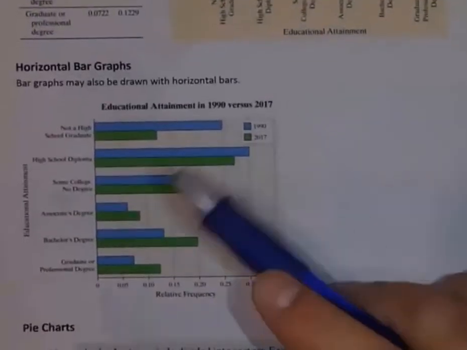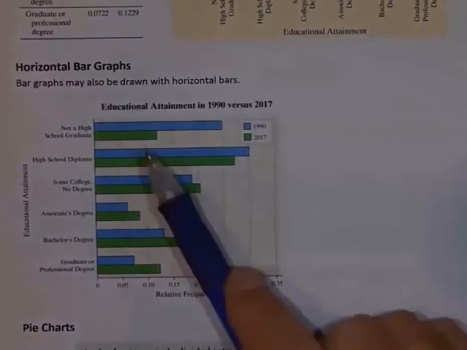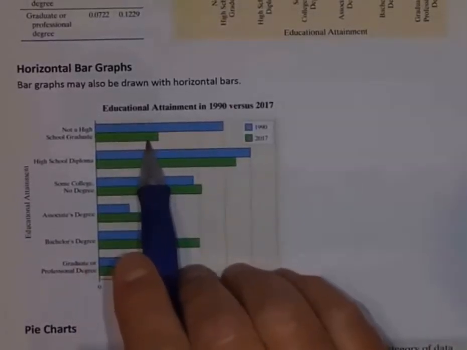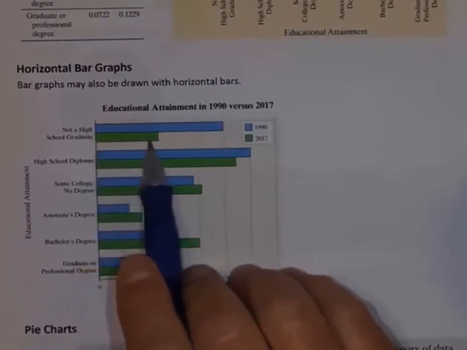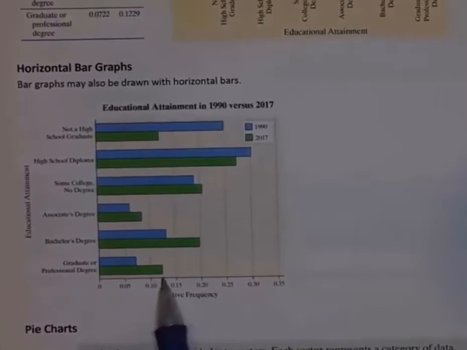In the same way, you can see that same thing if we have the horizontal bars. Notice again, the not in high school, the green bars are shorter up here. So there's fewer people not finishing high school, and there's more people getting bachelor's and graduate degrees than there were in 1990. So again, it's perfectly fine to draw bar graphs horizontally if you want to. It's more of an artistic preference than anything else.